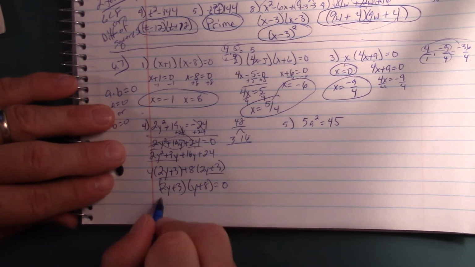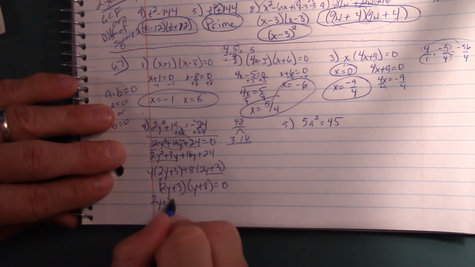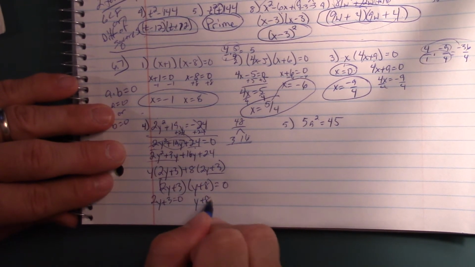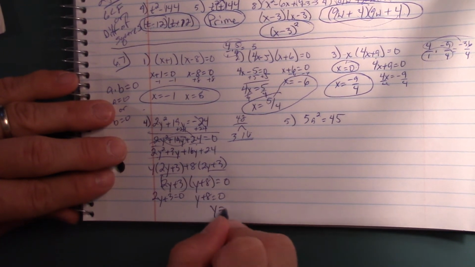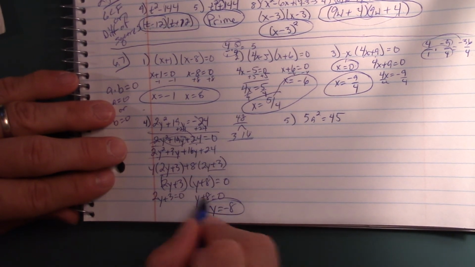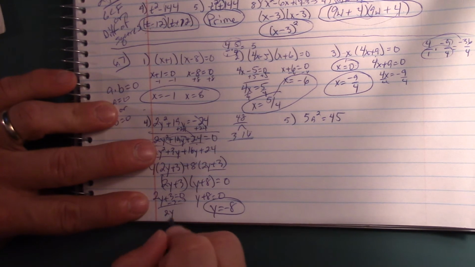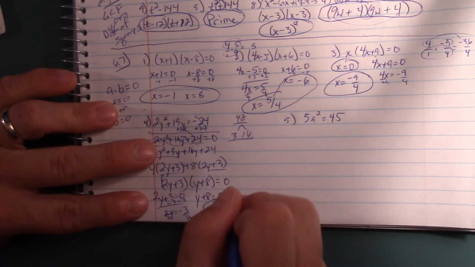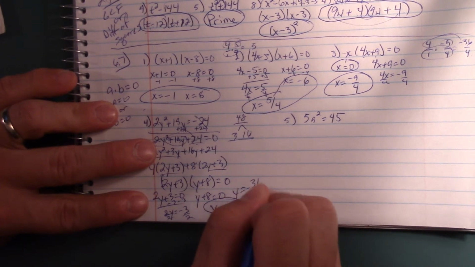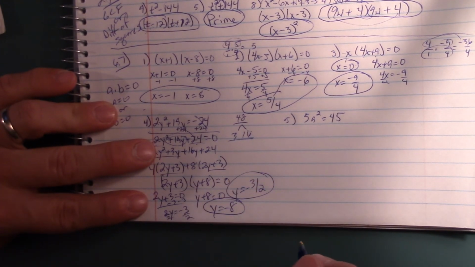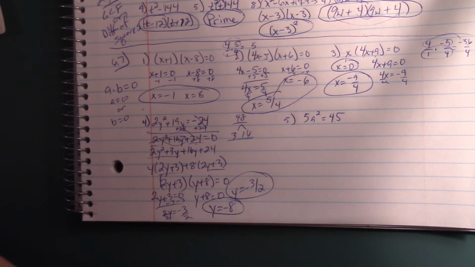When it's equal to 0, that means I need to set 2y plus 3 equal to 0, and y plus 8 equal to 0. Here, of course, I get negative 8. That's the easy one, because I add minus 8 to both sides. Here, again, I would subtract 3 to get 2y equals negative 3, and then divide both sides by 2 to get y equals negative 3 halves as well. Okay? All right, that's about as hard as it's going to get, right?